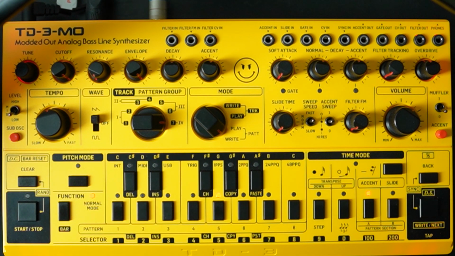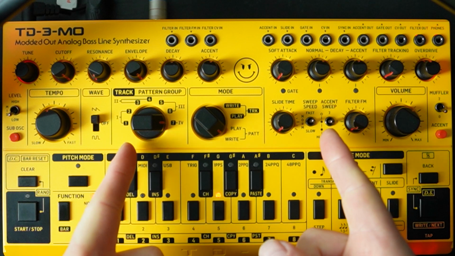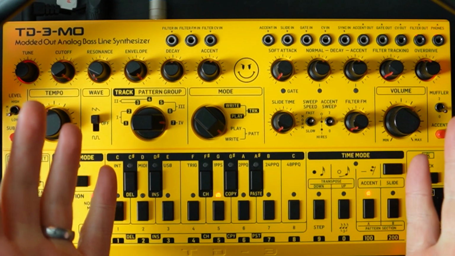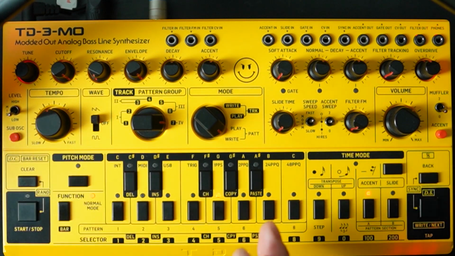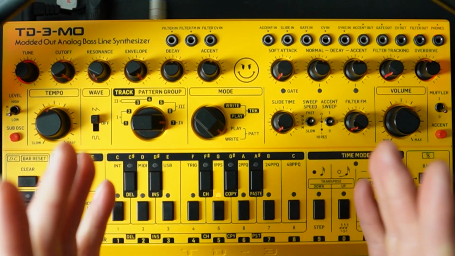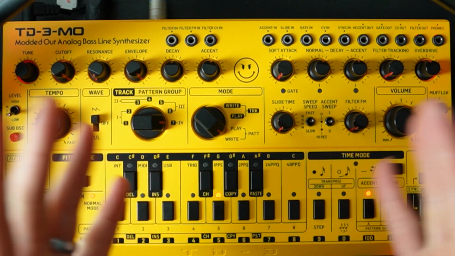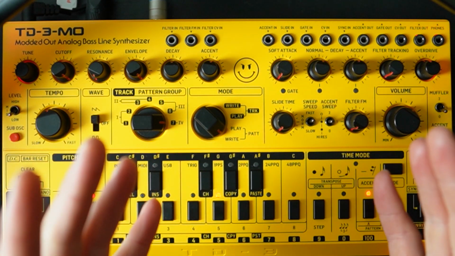So I thought I'd do a quick tutorial on how to program a pattern on the Behringer TD3. It's the modded out version, but it works the same on both versions. It's basically a clone of Roland's 303, and it's a clone in pretty much all ways, including the sequencer.